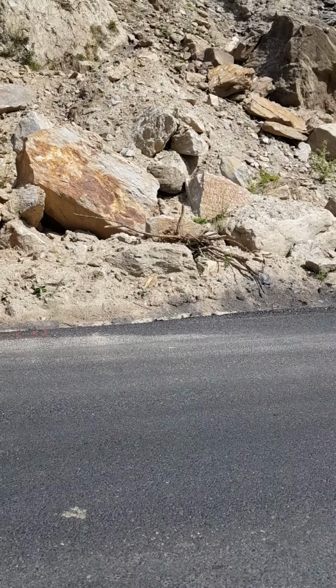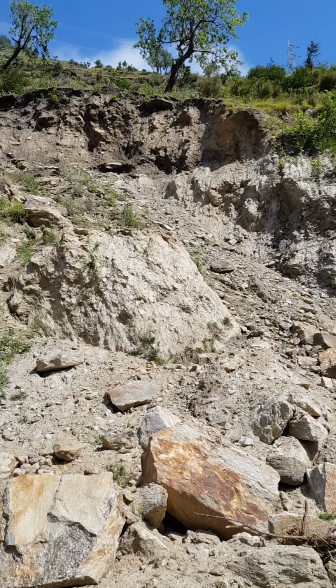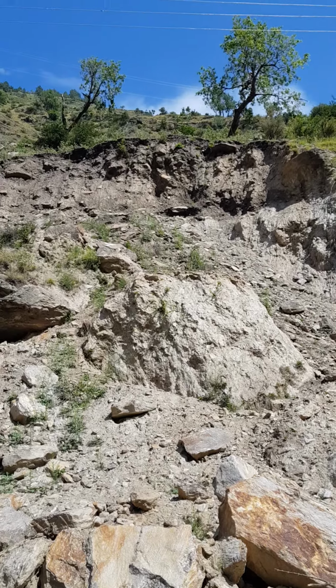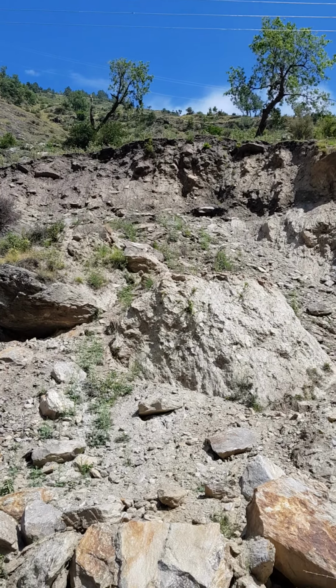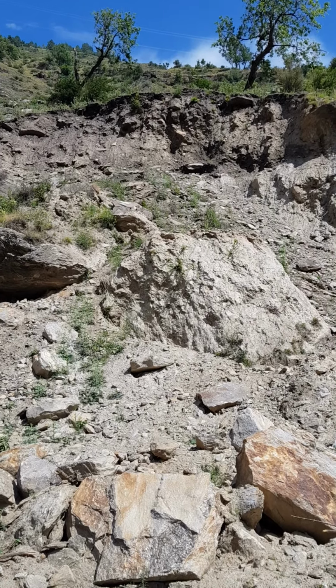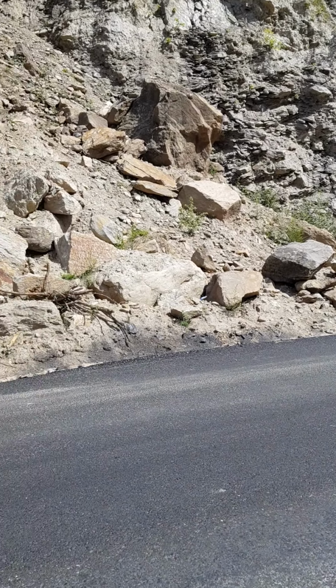Professor, this point is the start of the road. At the start of the road, you find it in the fan of a landslide debris. The source of the landslide is around 600 meters above the fan. We are standing at the toe of the fan, and this is the start point of the project location.